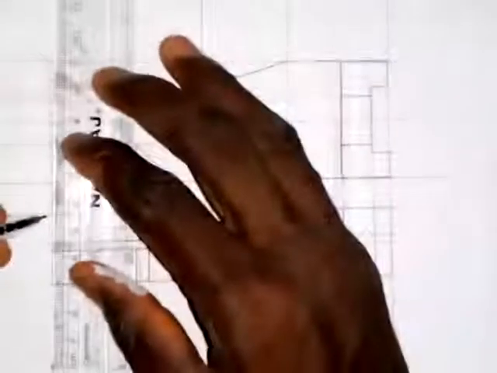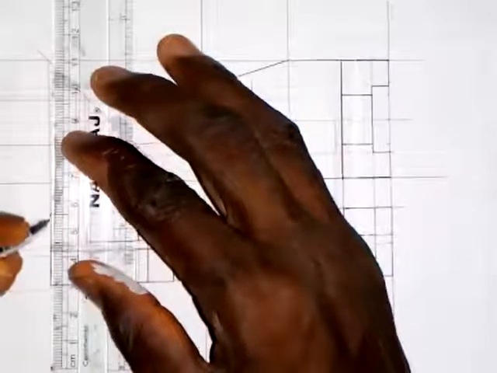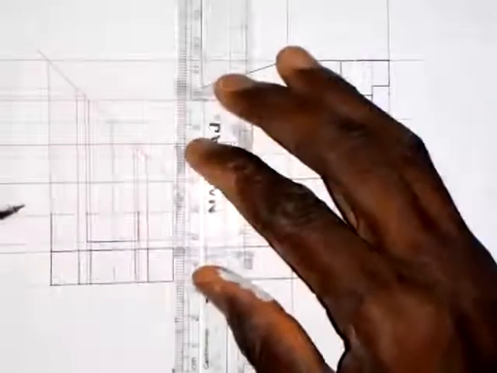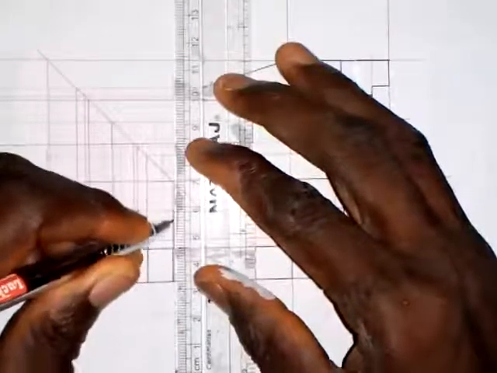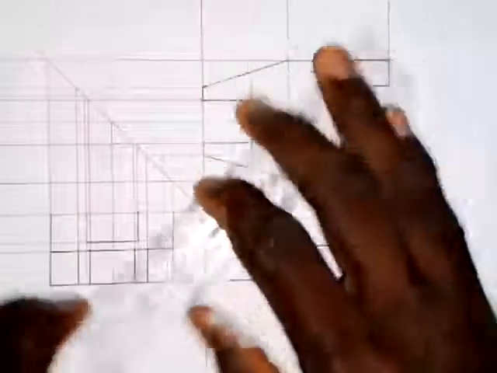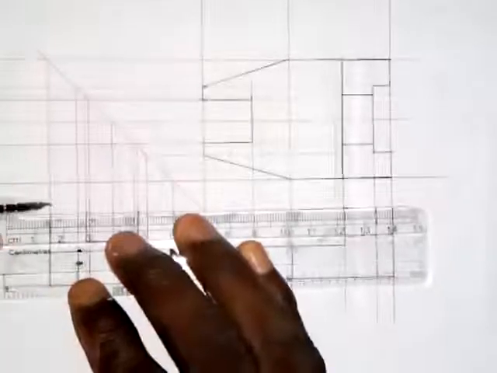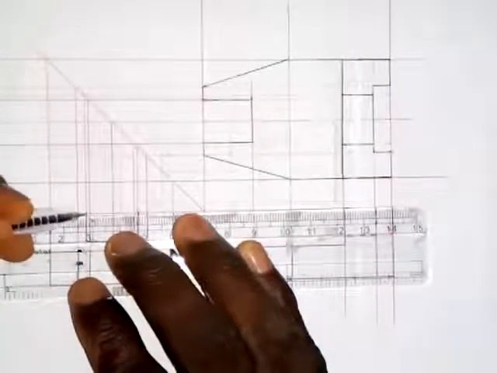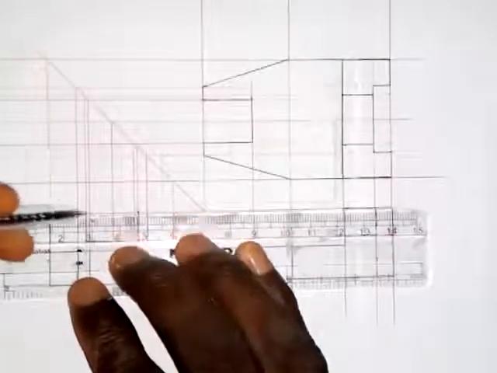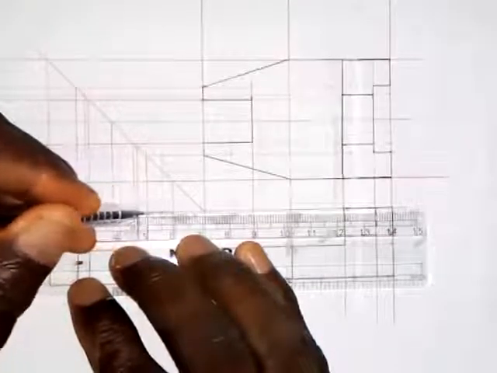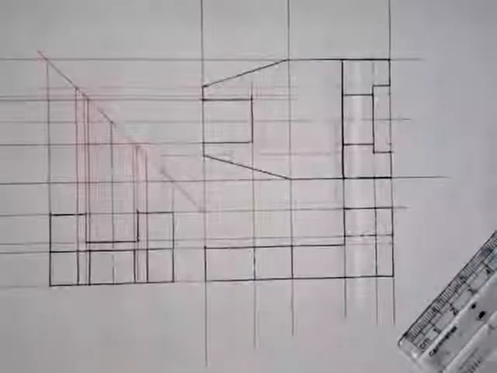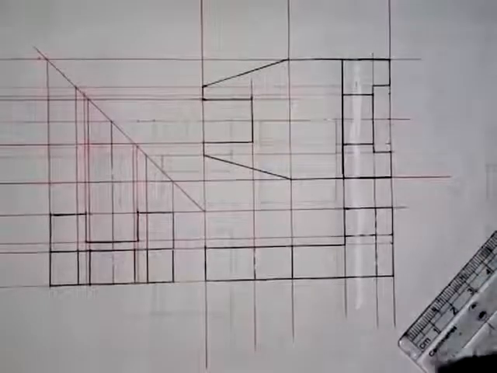I make this line a thick line from here to here, and this also will be a thick line from here to here. All right. And then the top part, from here to here, I make a thick line. So what else do we have here?